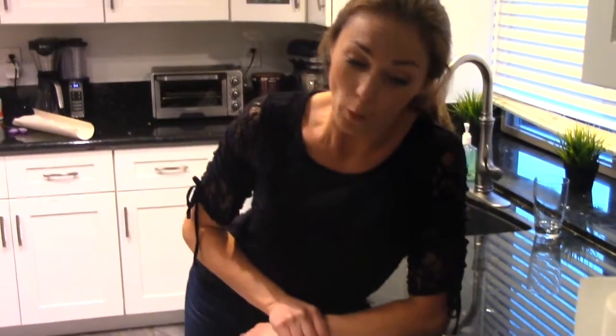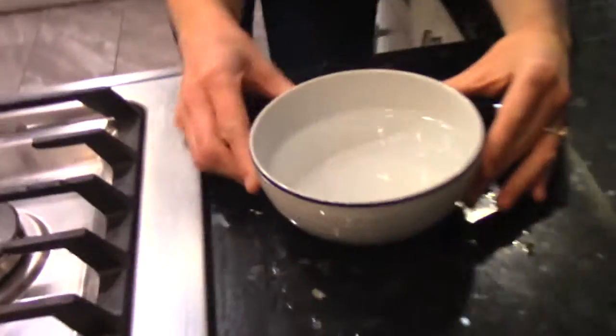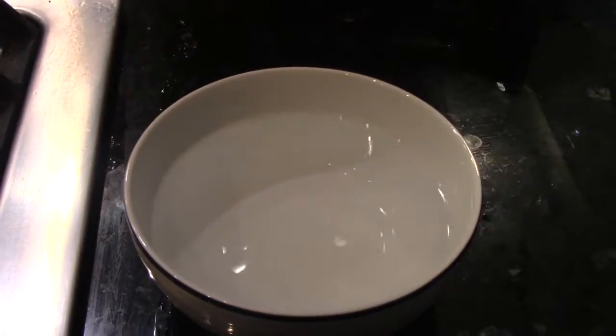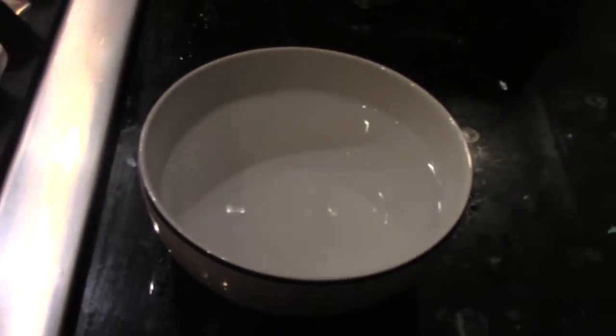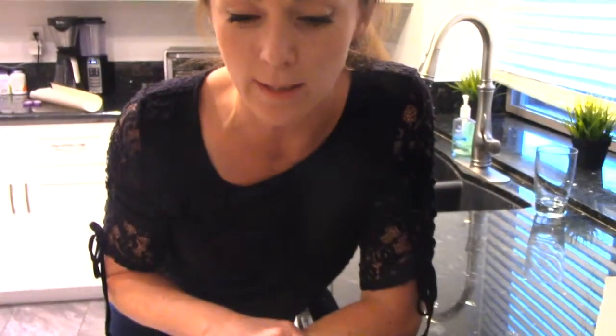Now that the water has boiled and we have cooled it down to room temperature, it seems to just have come back to its original state. Just normal looking water. I can put my fingers through it, it moves, it's just a liquid coming back to its original state.